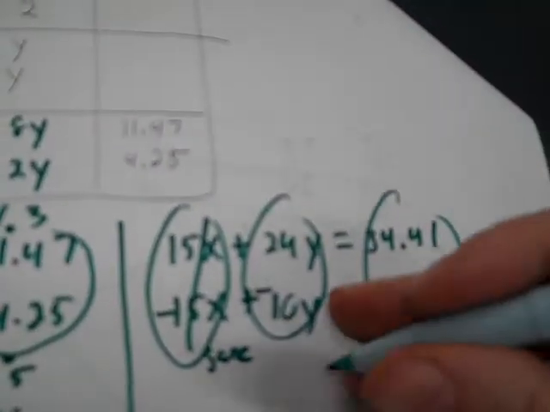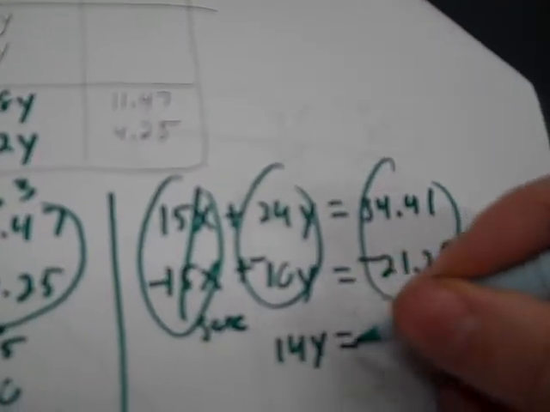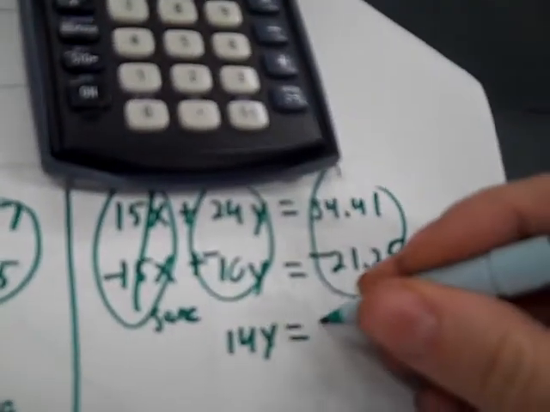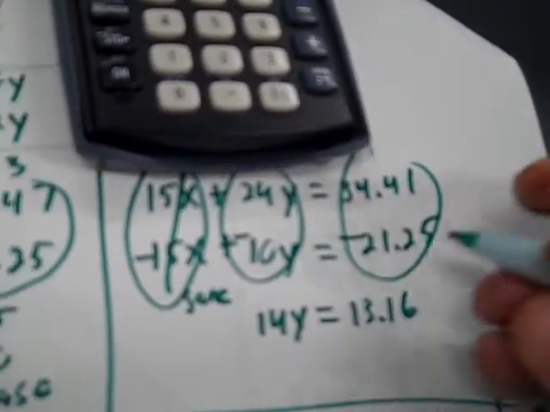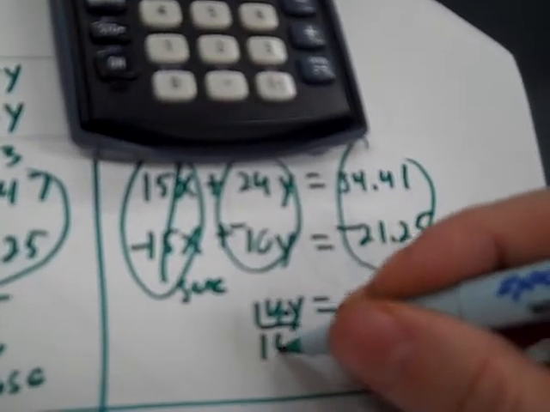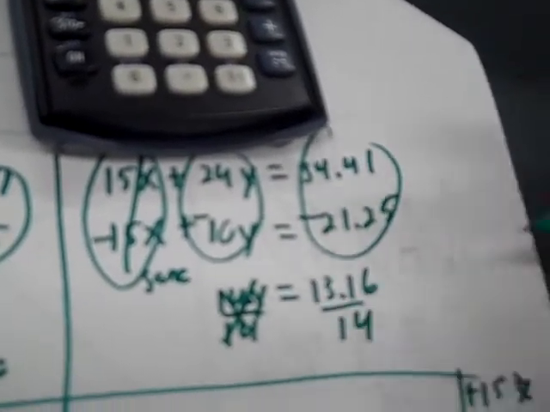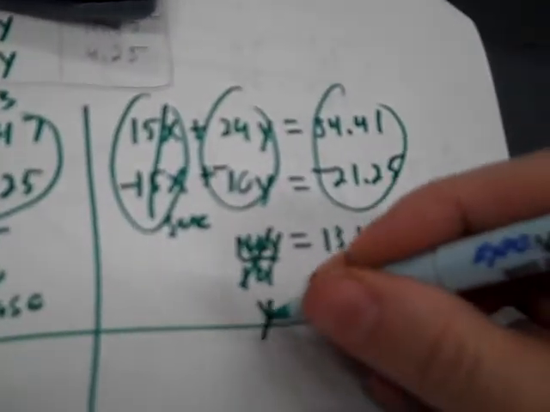24 plus negative 10 is 14. So 14y. 34.41 plus negative 21.25 is 13.16. And I dot it, divide by 14, divide by 14. And that's y I'm solving for. 13.16 divided by 14 is 0.94. So y equals 0.94.